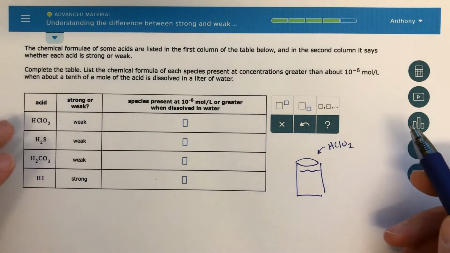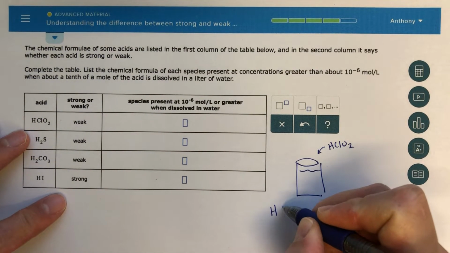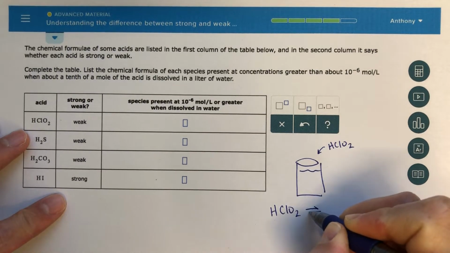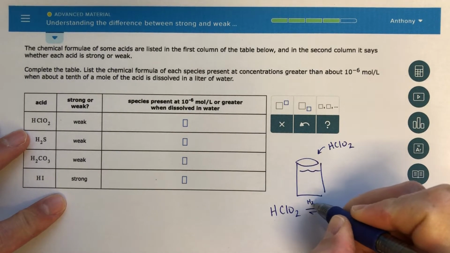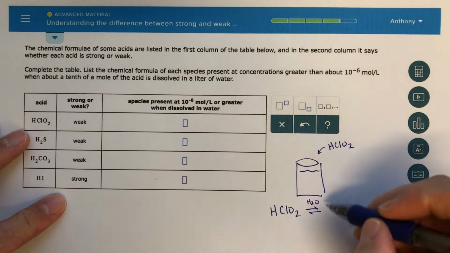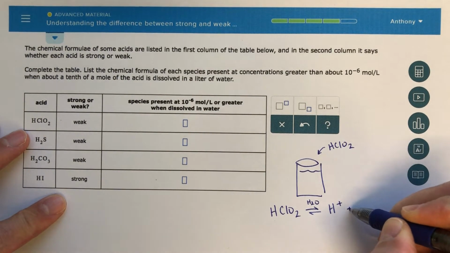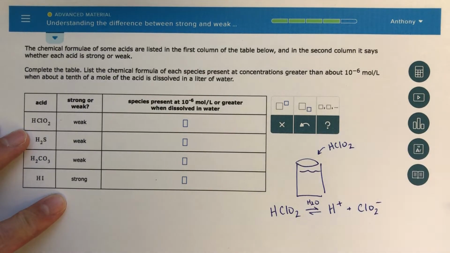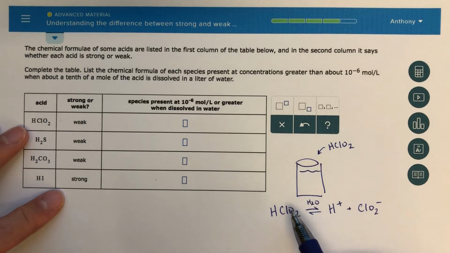So the whole idea with a weak acid is if I want to write out a chemical reaction of what's going to occur when I put this into water, so this would just indicate that I'm putting it into water. We're going to get a little bit of dissociation. The cool thing about a weak acid is that this dissociation into H plus and ClO2 minus is going to happen a little bit, but it's also not going to happen a lot, right? So most of the time, if we're talking about a weak acid, it's going to stay in this molecular form where it has not dissociated at all.